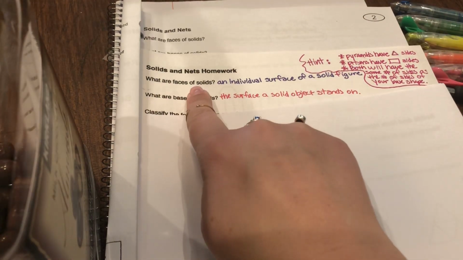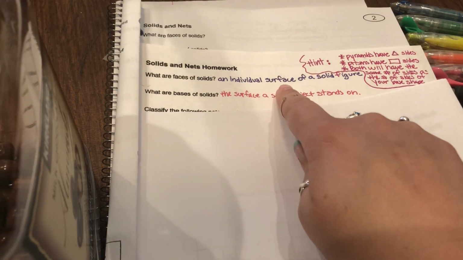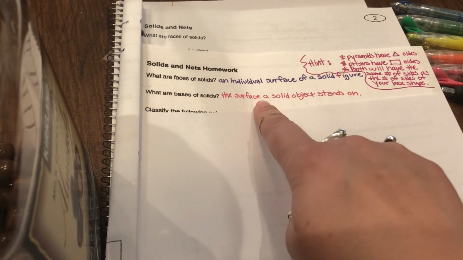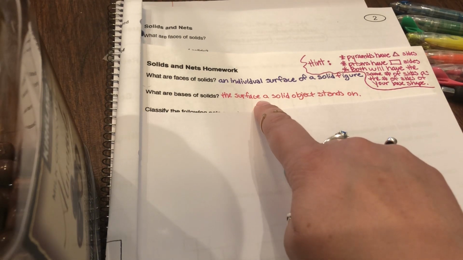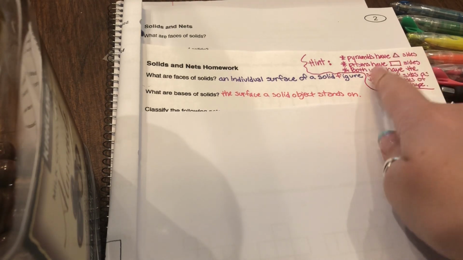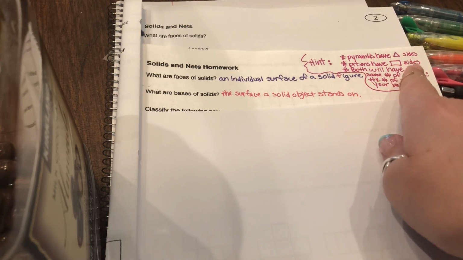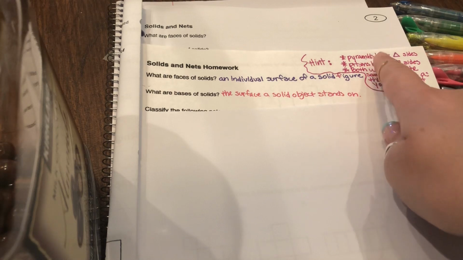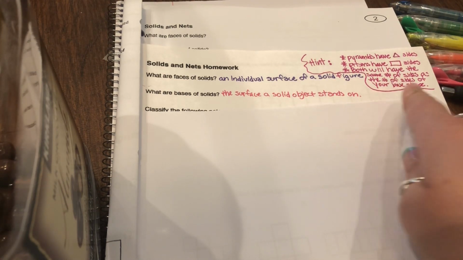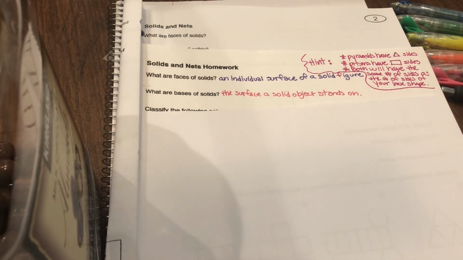The faces of solids is the individual surface of a solid figure. Okay. The bases, think of it as what it stands on. Okay. And if it's a prism, it'll have two bases. If it's a pyramid, it'll only have one base. And remember, pyramids have triangular sides, prisms have rectangular sides. Both of them, whether it's a pyramid or a prism, will have the same number of side faces as the number of sides that your base shape has.